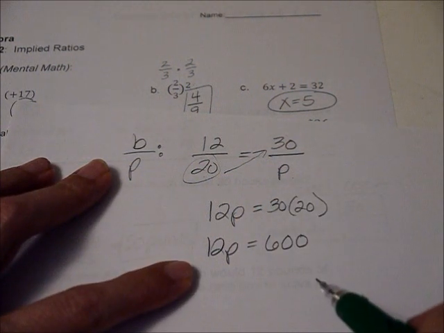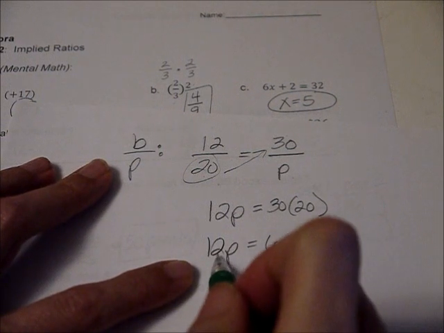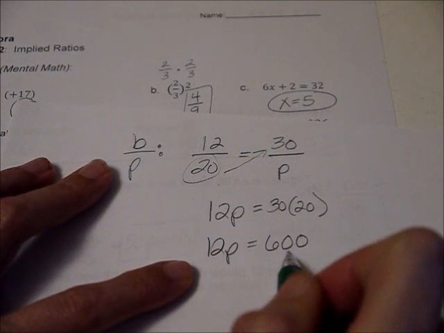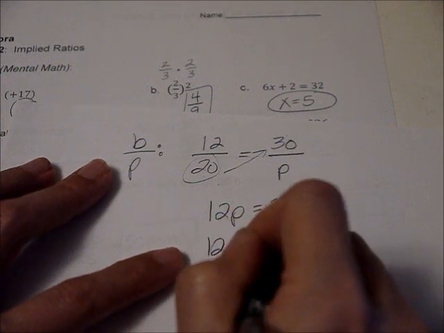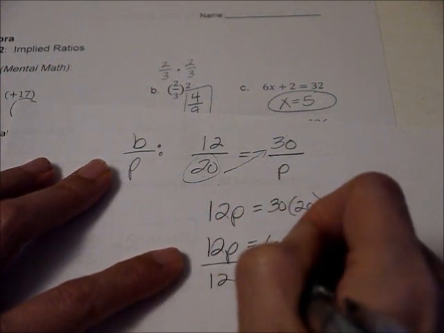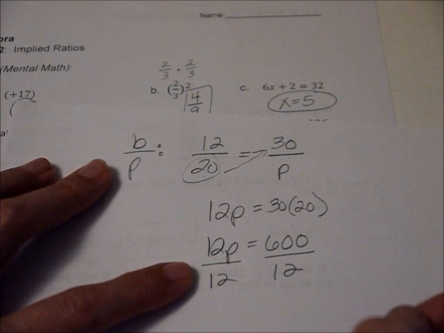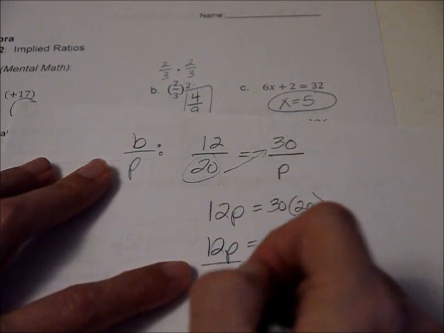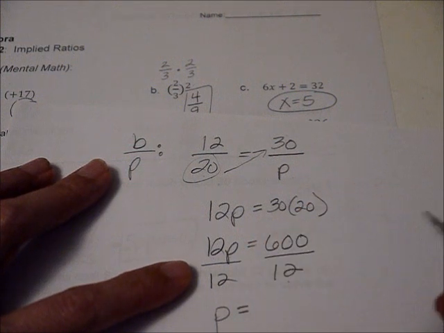Now this is something we did the other day. This is an equation that we can solve for. So 12 times p equals 600. In order to get p by itself, we want to divide both sides by 12. So go ahead and write that line by line. It's okay, do this on a separate sheet of paper, just staple it, just so I see that you did the notes, okay? So now we got p equals 600 divided by 12.